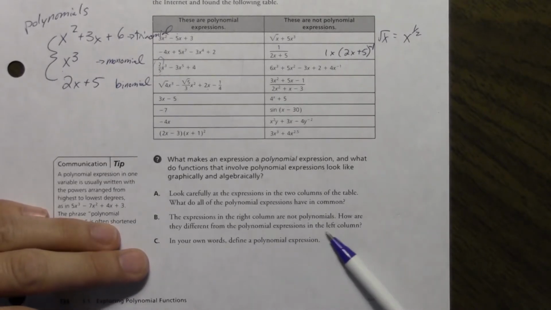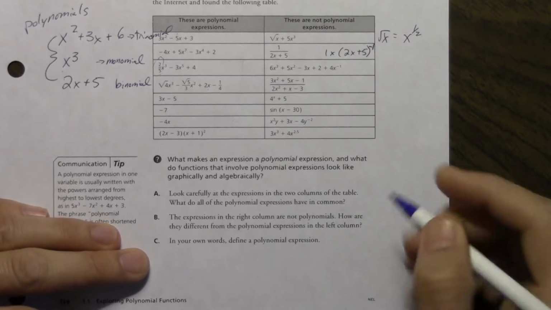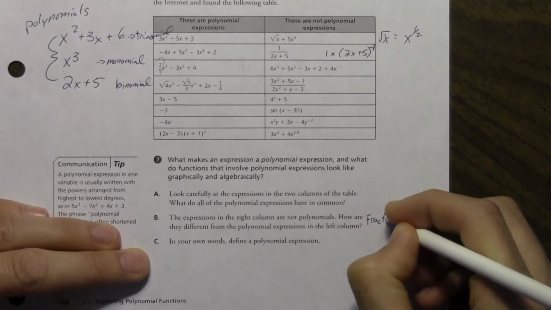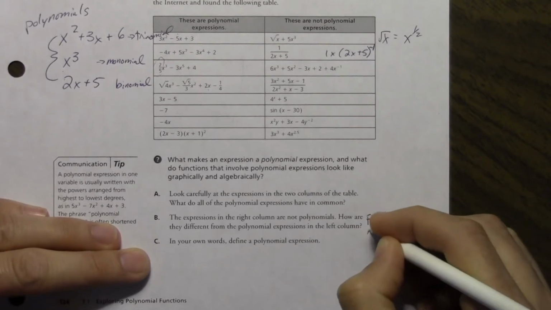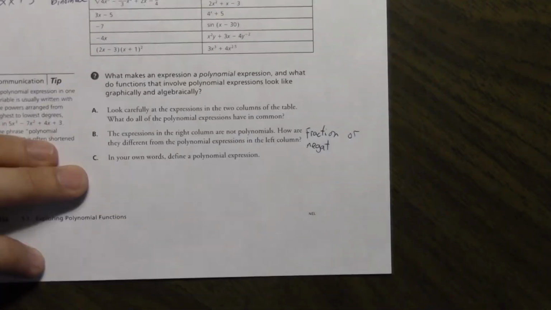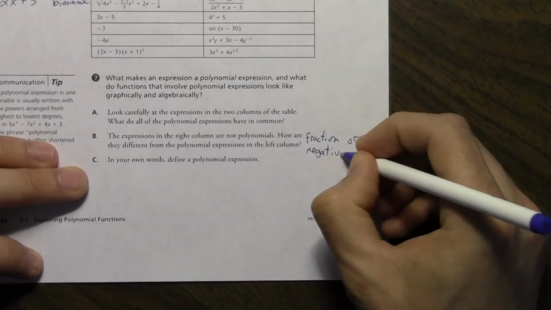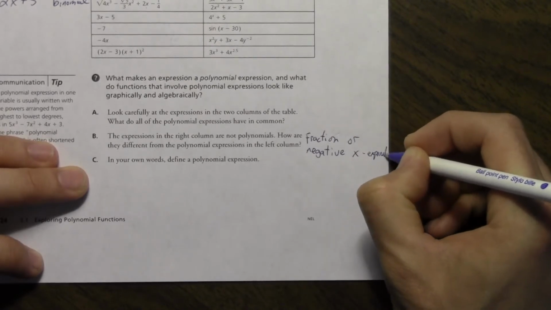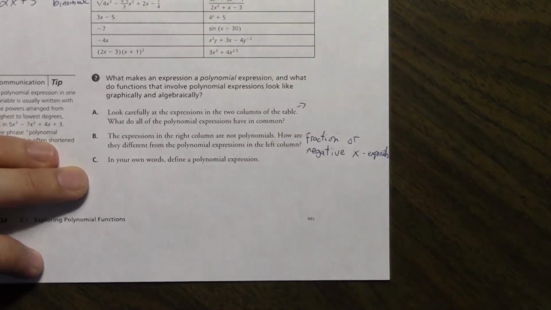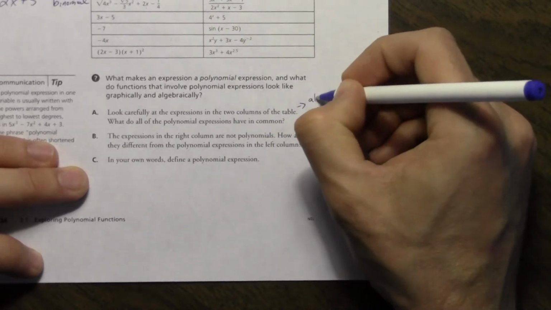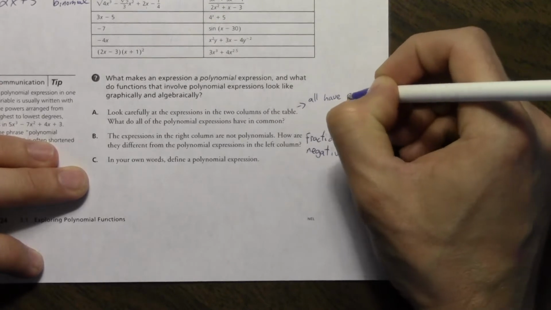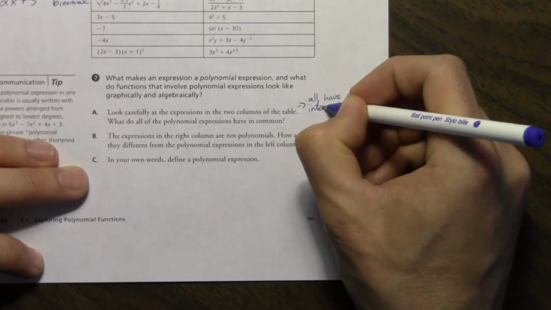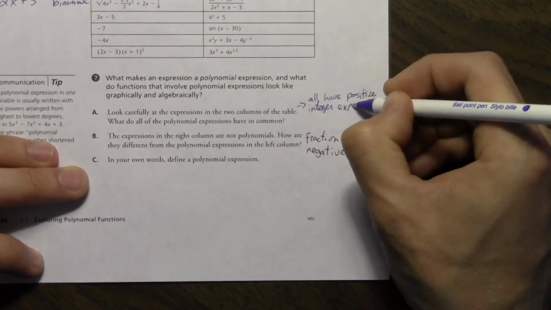How are they different from the polynomial expressions in the left column? They have fraction or negative x exponents. And this one, what do they all have in common? They all have positive integer exponents.